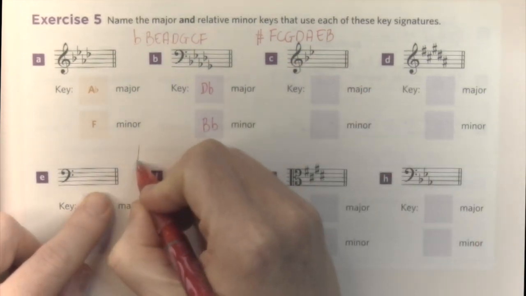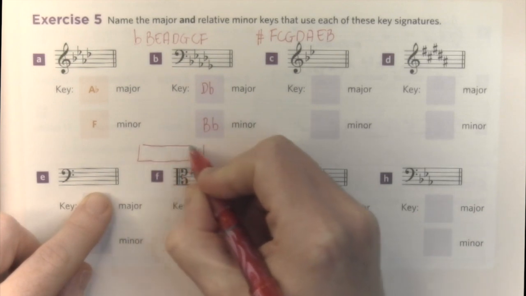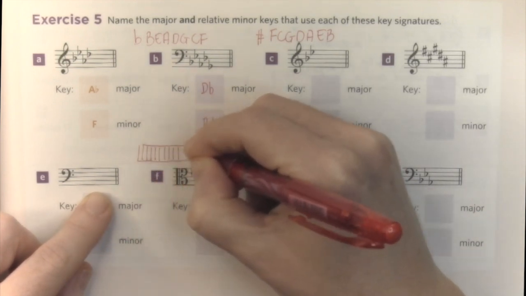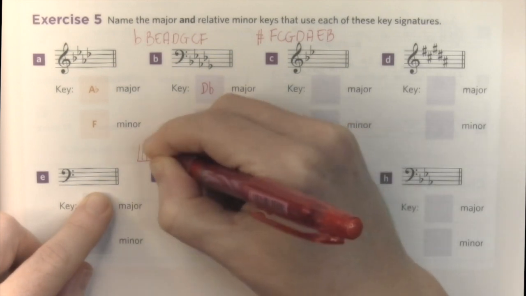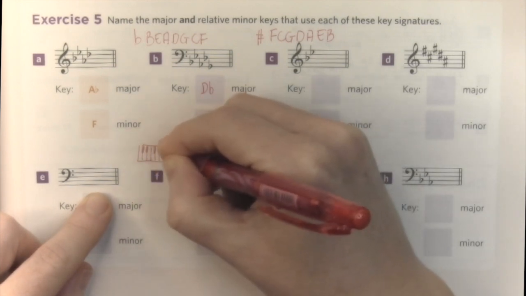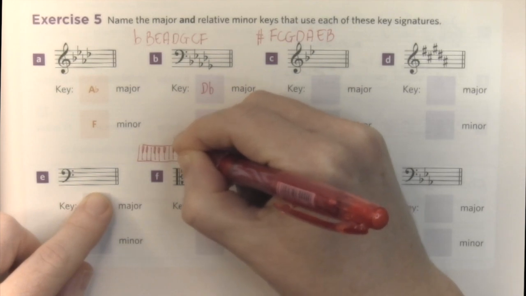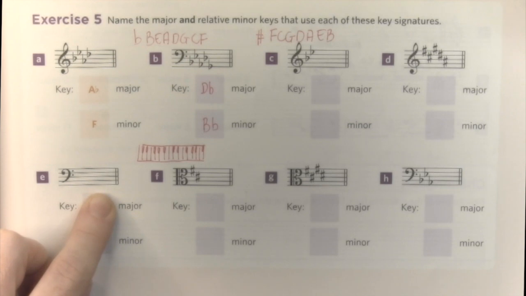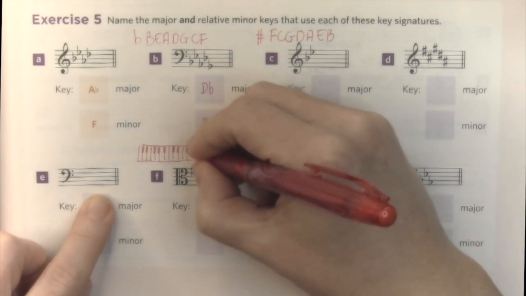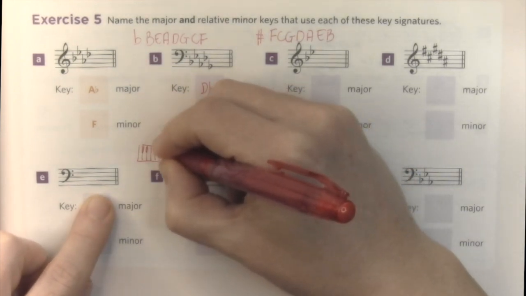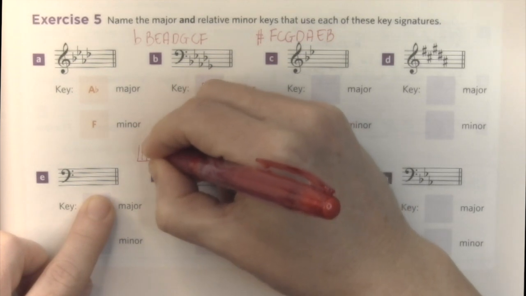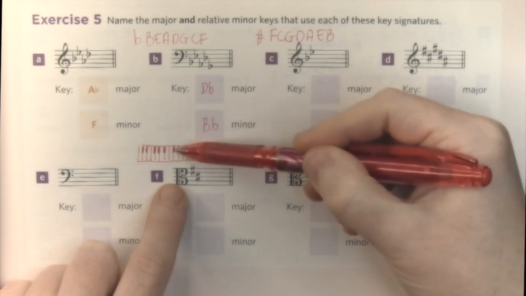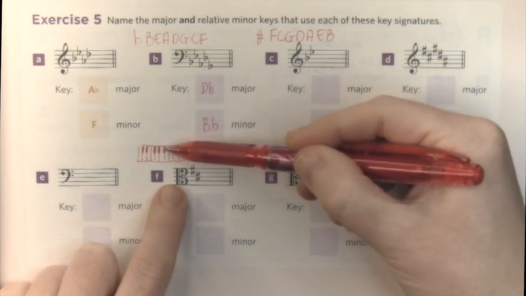I can do this if you want. I can have a keyboard and show it to you. Maybe this is too long. I think it is, but anyway. Okay, so D flat is here. 1, 2, 3, B flat.